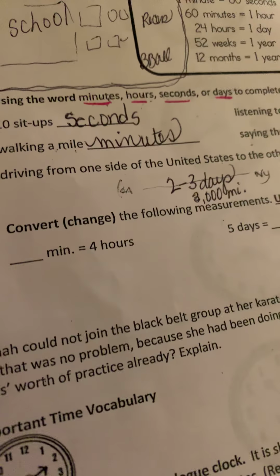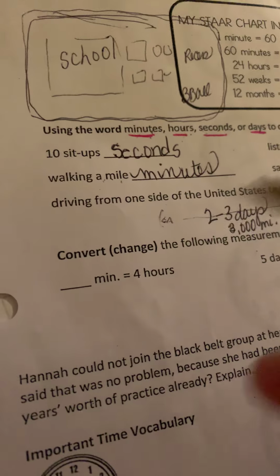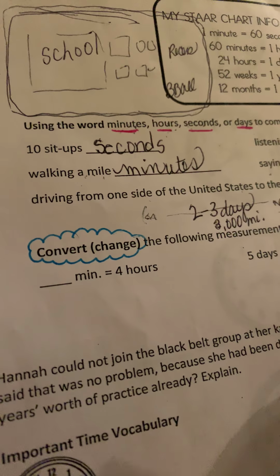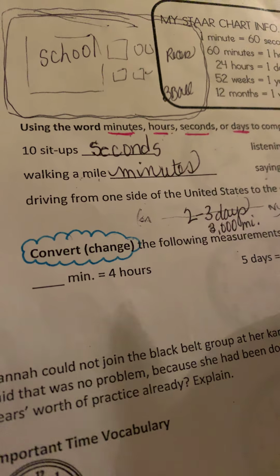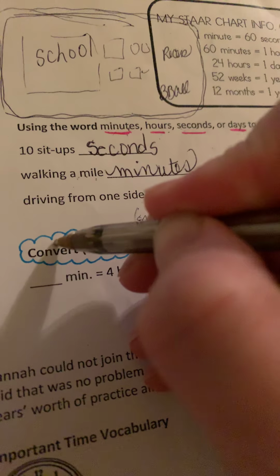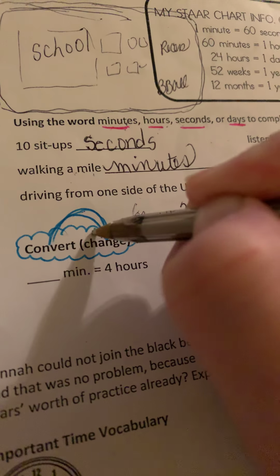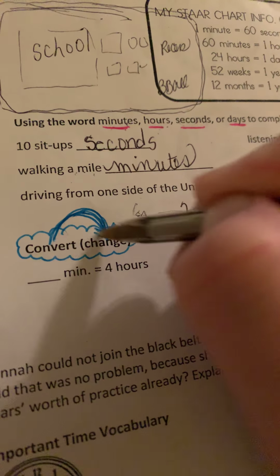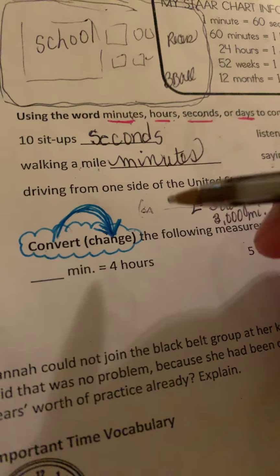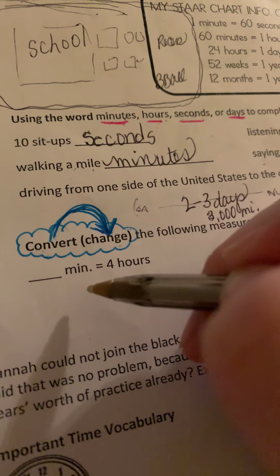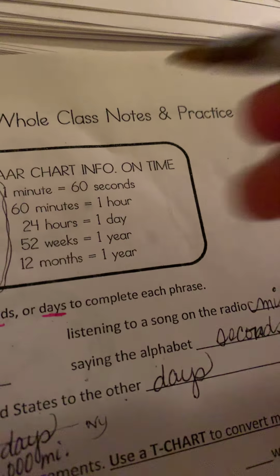All right, here's a big vocabulary word. So we're going to highlight it. Or if you don't have a highlighter, bubble it or something. Convert. Y'all say convert. Say it again. If we can't say it, we definitely won't recall it. We won't learn it. We definitely can't write it. Convert. Say it again. Convert means to change. Like if you go to another country, you have to convert your US dollar to something else. So converting means changing. And in this case, what you're doing is you're changing units.